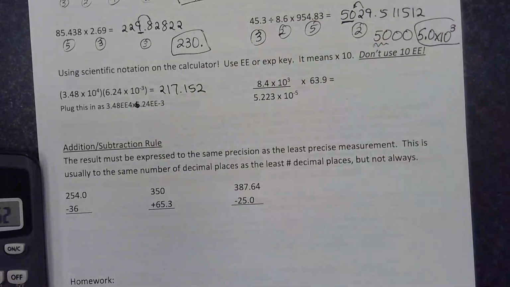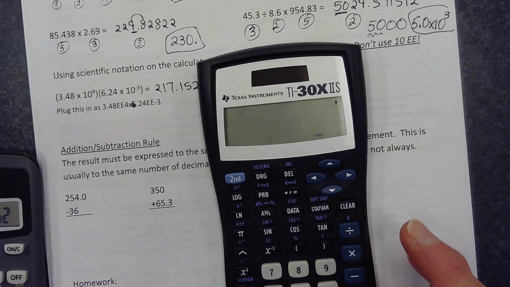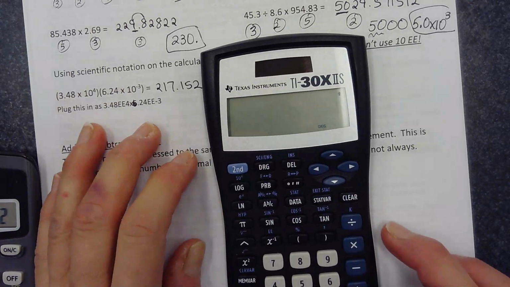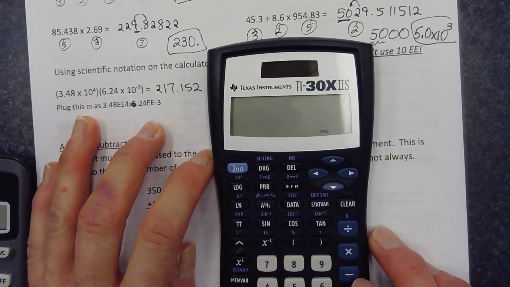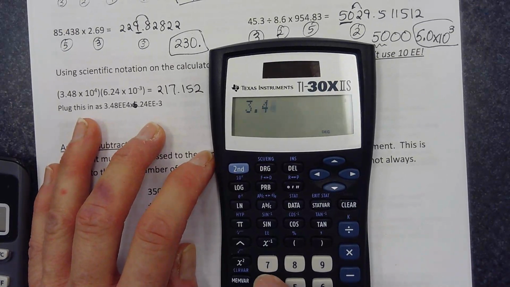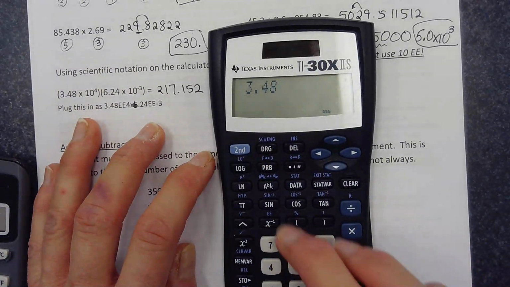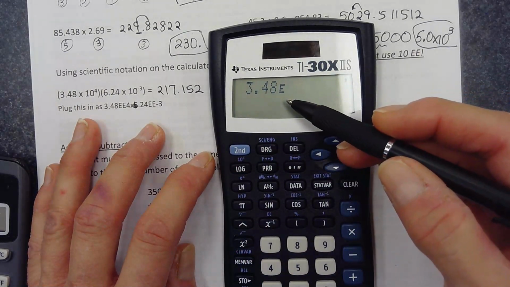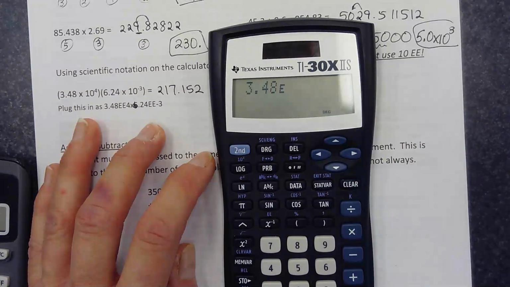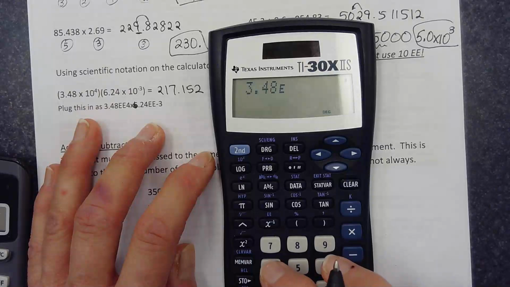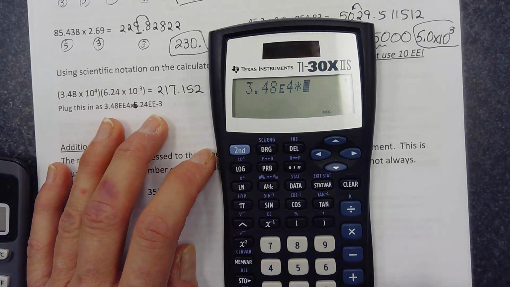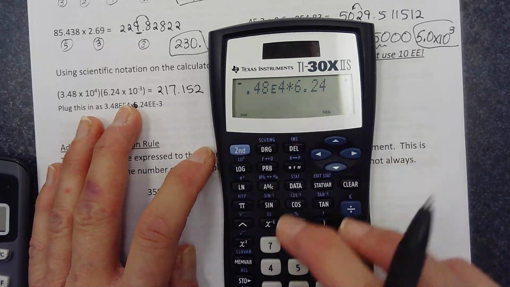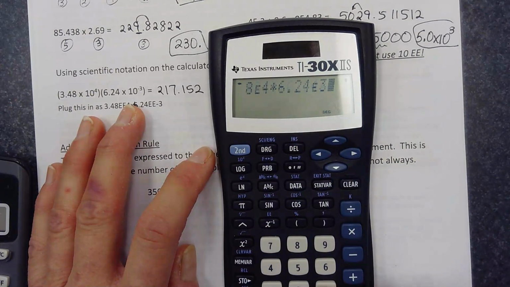All right, let's do it again on the other calculator. Pay attention to what I'm doing. We're going to make sure everybody gets this. 3.48, second EE. Now on this calculator, it shows you an E. That means EE. Don't get confused. 4 times 6.24 second EE 3 negative.